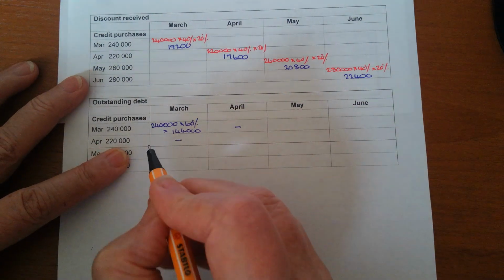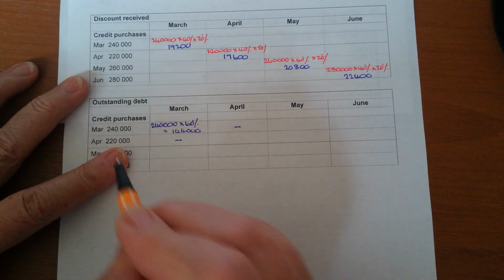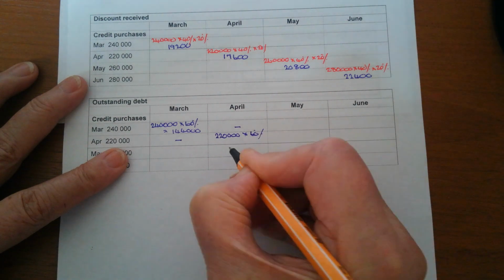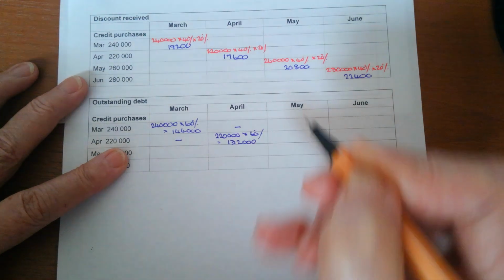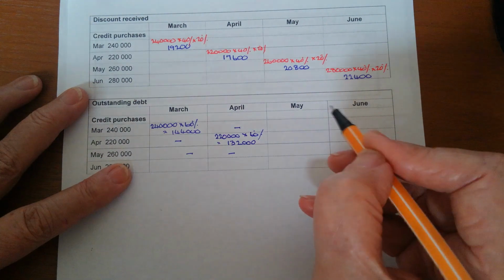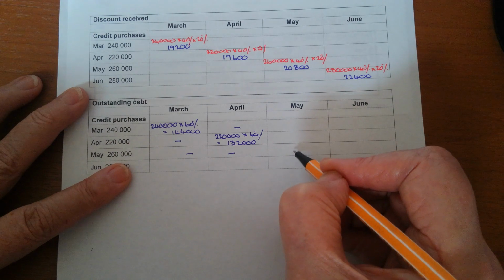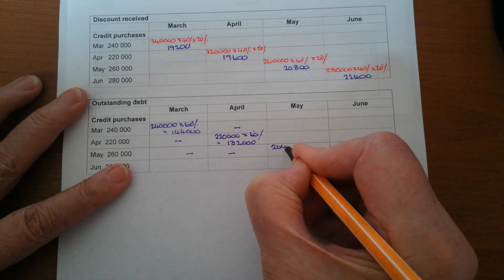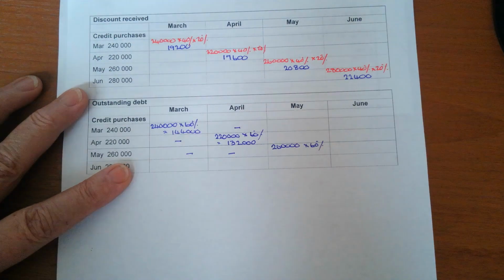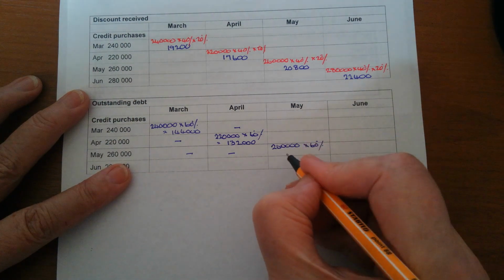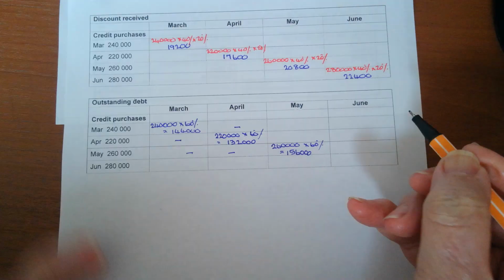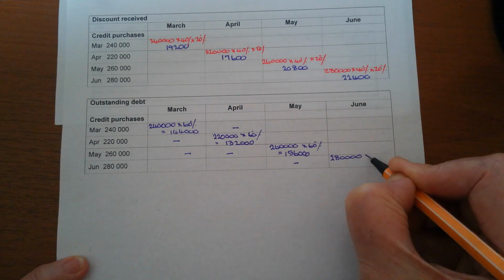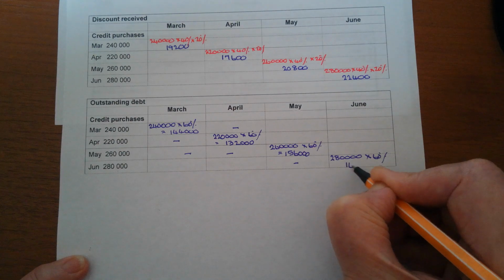If I look at April, at the end of April, we paid 40%. So it means we still owe 60%. So I will take the 220,000 times the 60%, and that will give me 132,000. In May, we paid 40%, and at the end we still owe 60%. So it means it is the 260,000 times 60%. That will give me 156,000. Okay, June, we sold in June. We paid in June 40%. So we still owe for July 60%. And that will give me 168.